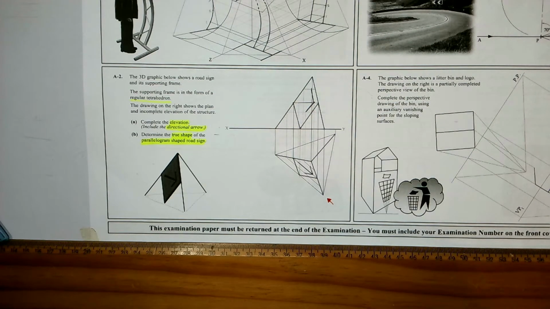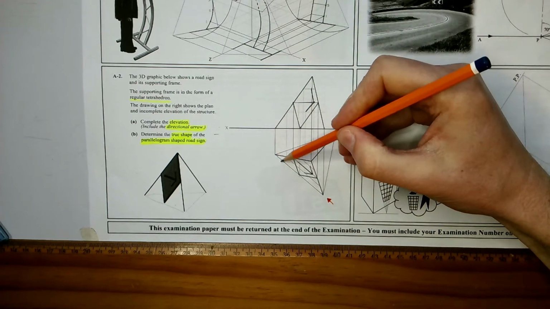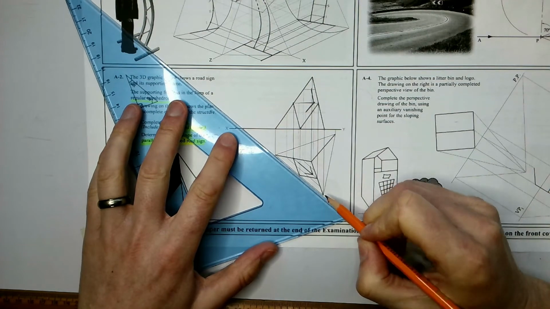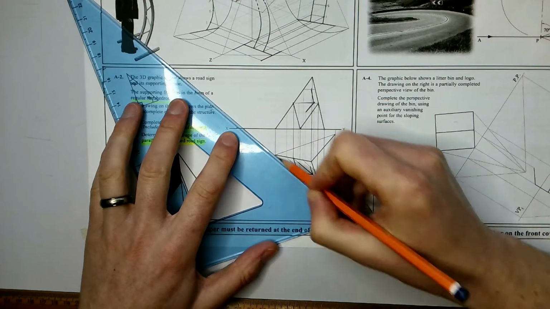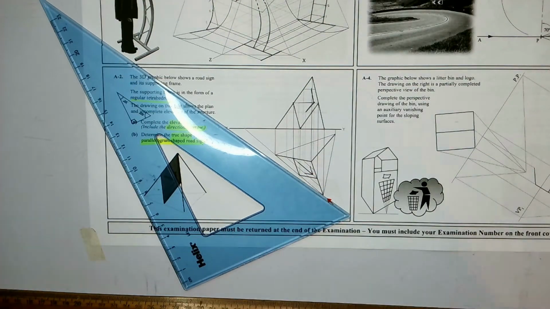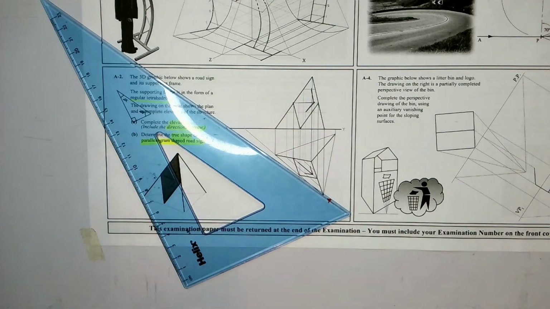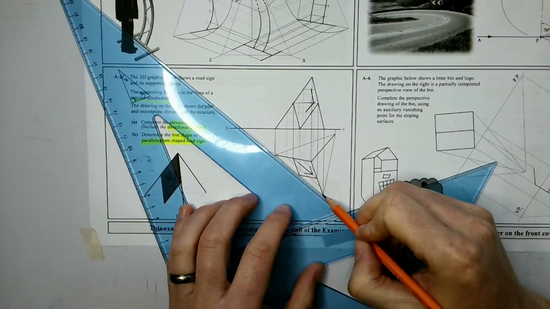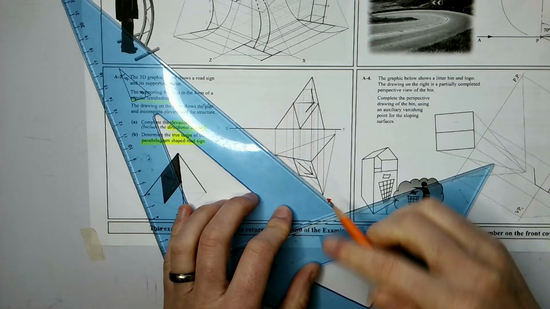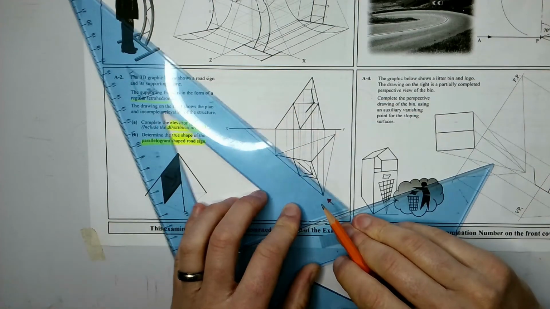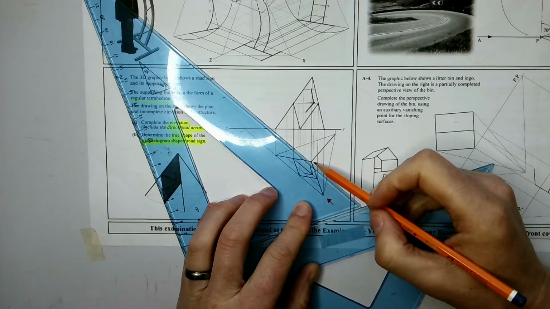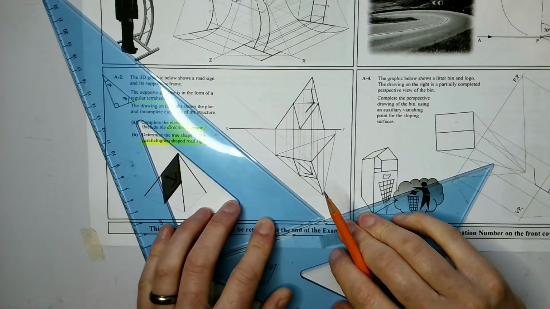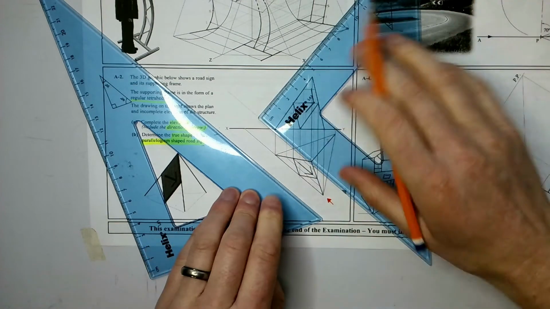So the reason I'm going to look in along this line, and we're going to see in a second, I'm going to project up, and this is going to give me a line view of the signpost. So I've projected up where the signpost meets the ground line, or where it meets the horizontal plane. So it's really where an inclined plane meets a horizontal plane. I'm also going to project up the top of the post for now.